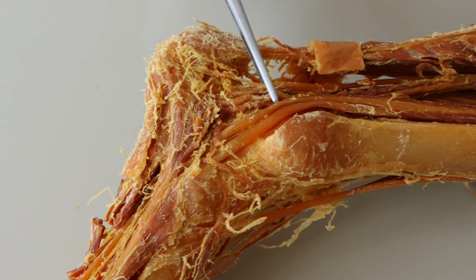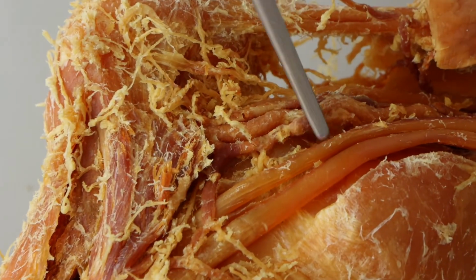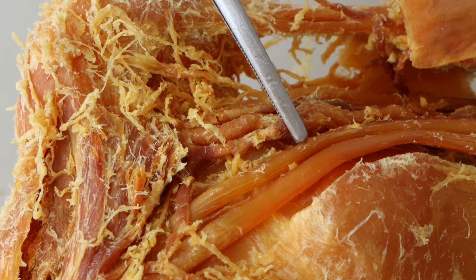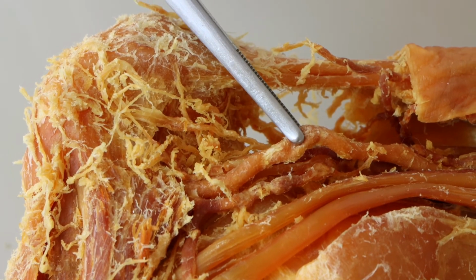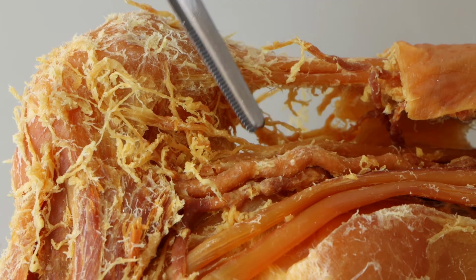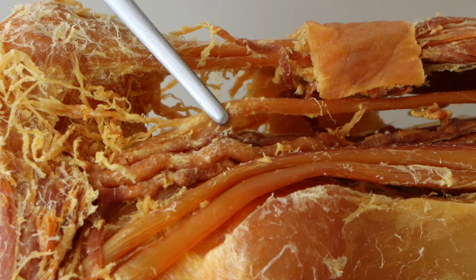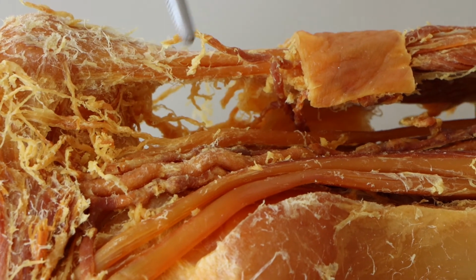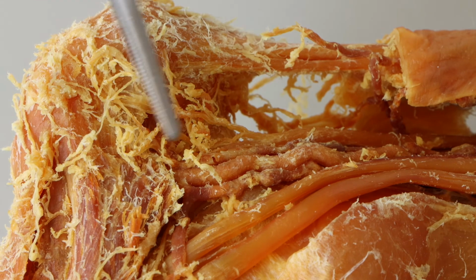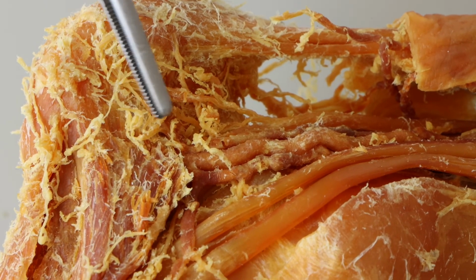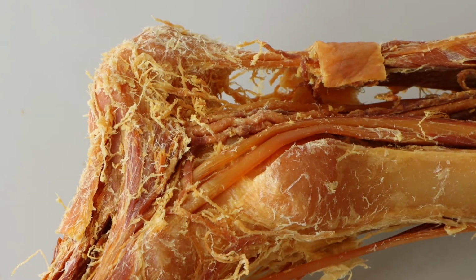Then the few structures that you can see here are vessels and nerve. First we have the vein, the posterior tibial vein, which is usually 2. The second structure is the posterior tibial artery, and finally the last, or the posterior, structure is the tibial nerve. When they reach the plantar region, they divide into branches as the medial plantar and lateral plantar vessels and nerve.